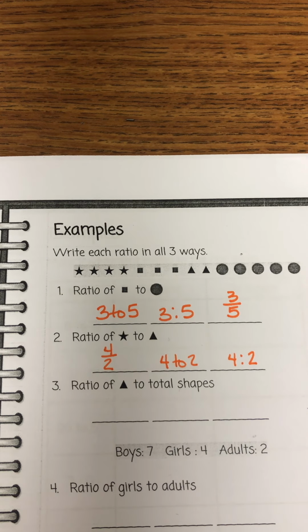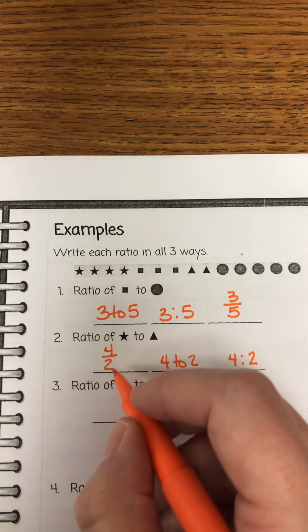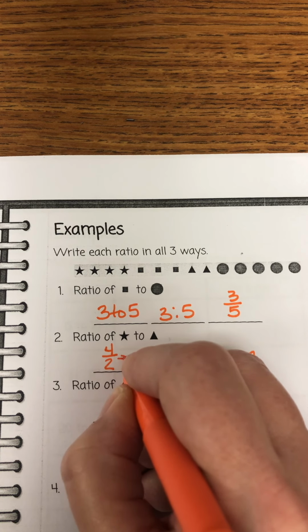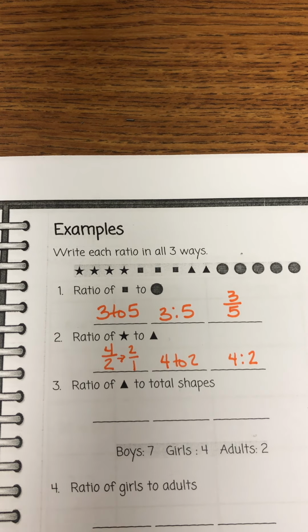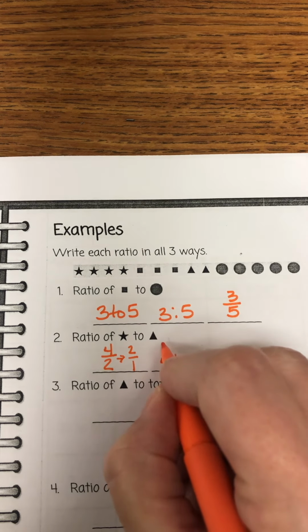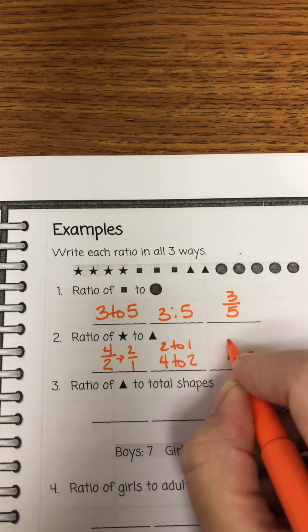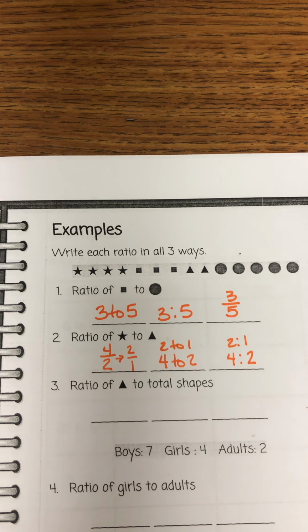Remember that with ratios, though, you have to have 2 numbers. So while we can divide both of those by 2, the ratio would be 2 to 1. And yes, you have to put that 1 underneath of it. That kind of is where the trick comes in, where we want to go to 2, but we can't. So it's 2 to 1, 2 over 1, and then 2 colon 1.